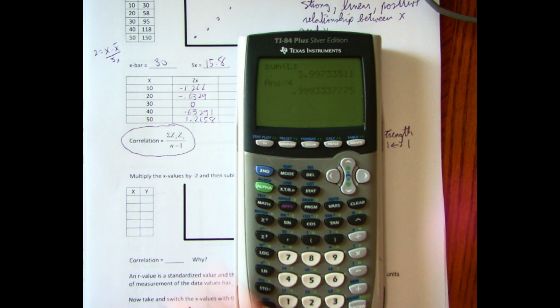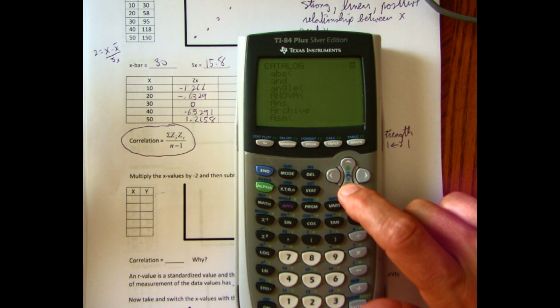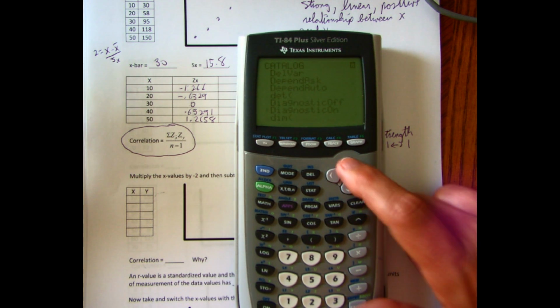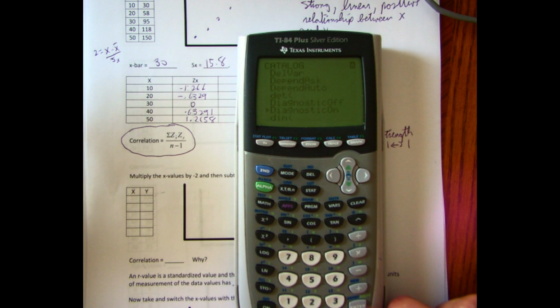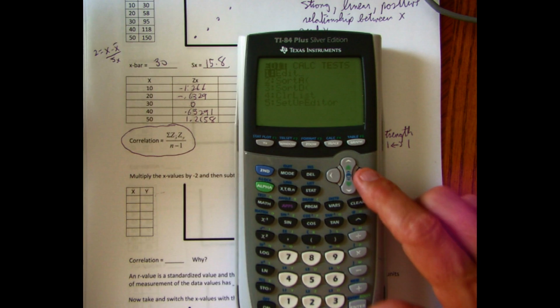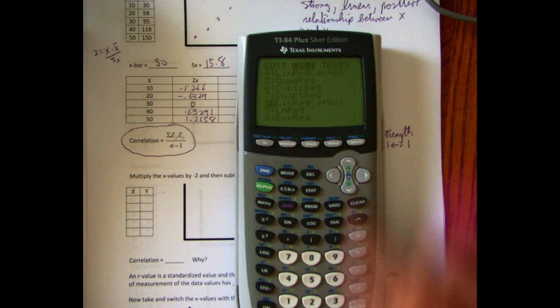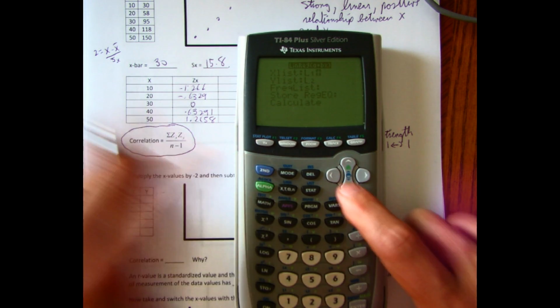So, we don't want to do that every time, right? So, if I go to second 0, which is second catalog, and I go down to diagnostics, this is something you should do. You see that diagnostic on? Go to that and do enter, enter, and when it says done, that means you've turned your diagnostics on. So now when I go to stat calc and I do a LinReg, you could use either number 4 or number 8. I'm going to use number 8. All it does is it puts the y-intercept first, and I want it to do L1 and L2.